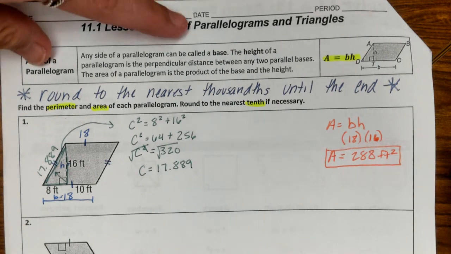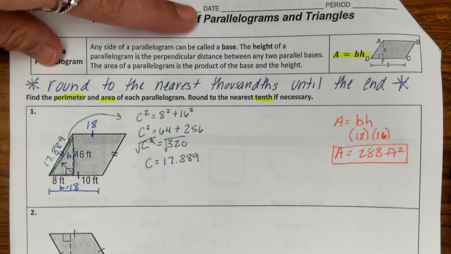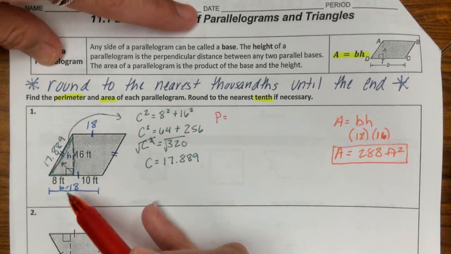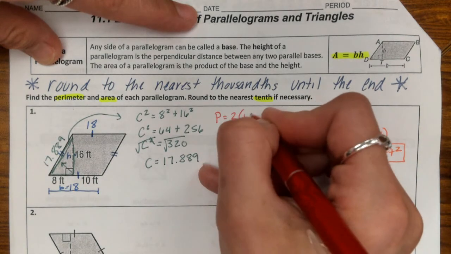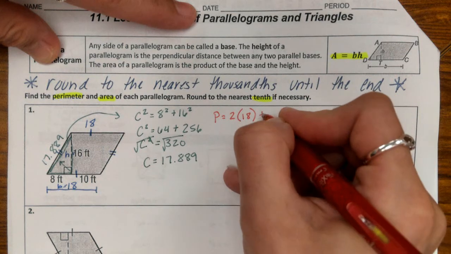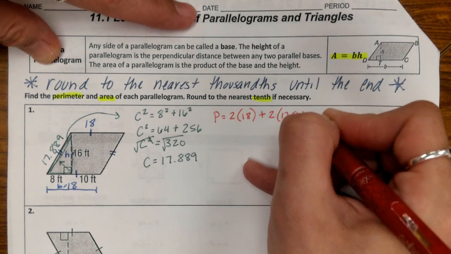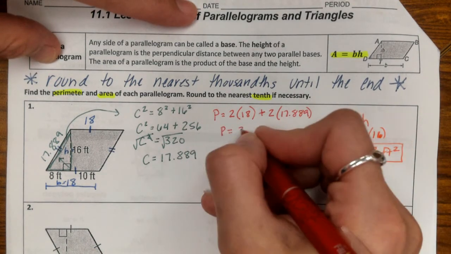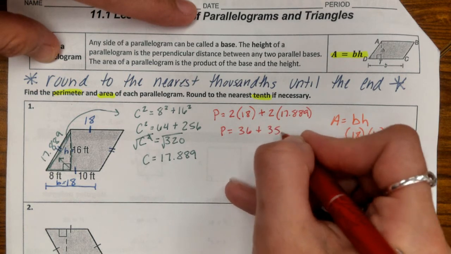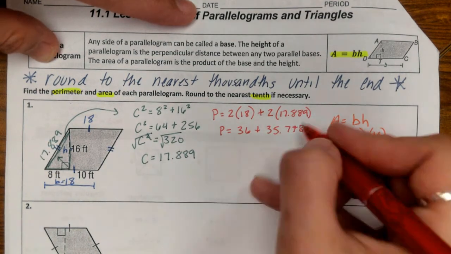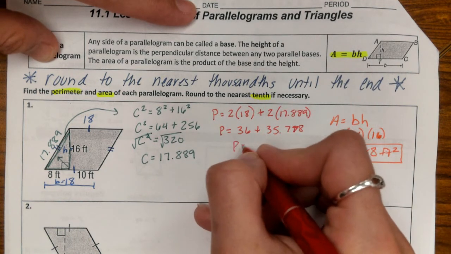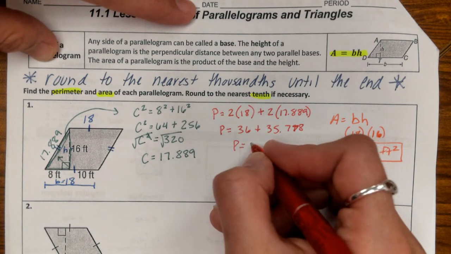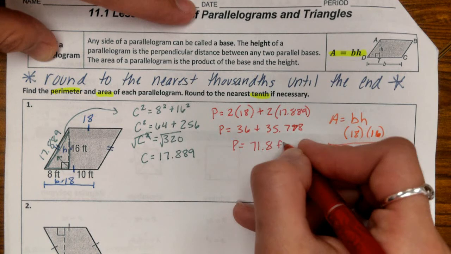So now we can find our perimeter. Whenever we have a parallelogram, where opposite sides are congruent, we don't need to add every side. You won't have to say 18 plus 18 plus. Remember, we have 2 18s plus 2 17 and 889 thousandths. We can multiply them first. We get 36 plus 35 and 778 thousandths. Add those together. Our total perimeter, now we're at the end, so we're going to round to the nearest tenth. We're going to have 71 and 8 tenths feet.